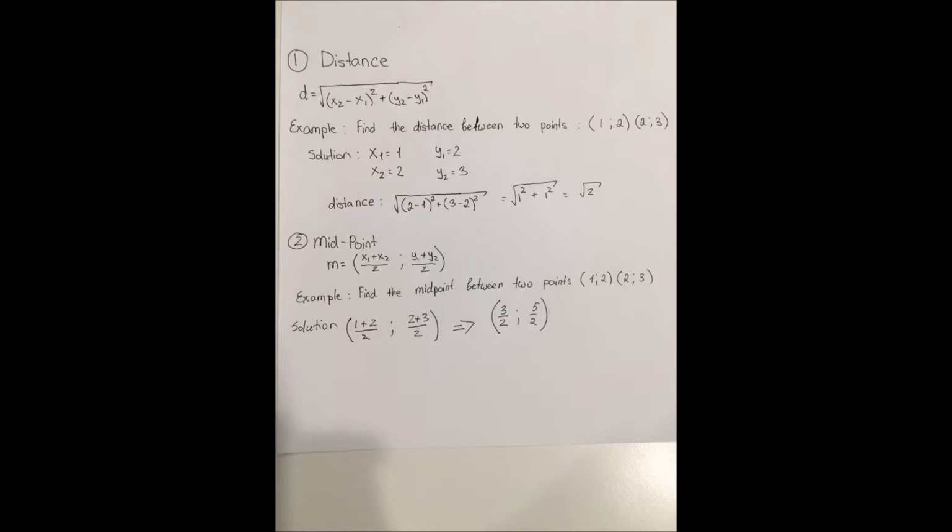From the picture you can see the formula for the midpoint for x and y, and I'm gonna show you again how to use it, and I'll use it on this same example. So we just substitute our x's and y's into our formula and we get the answer. For this example, the midpoint is located at 3/2 for its x coordinate, and the y coordinate is 5/2.